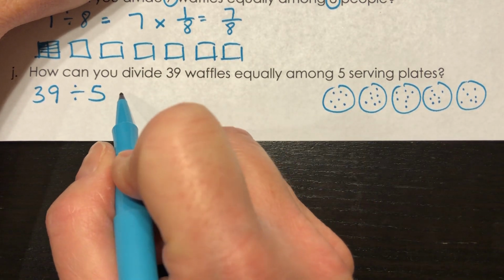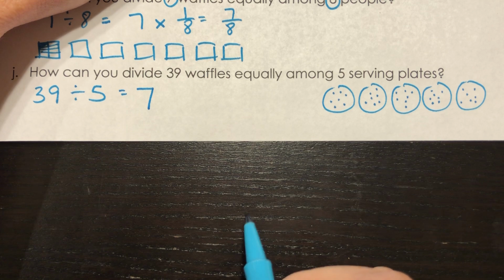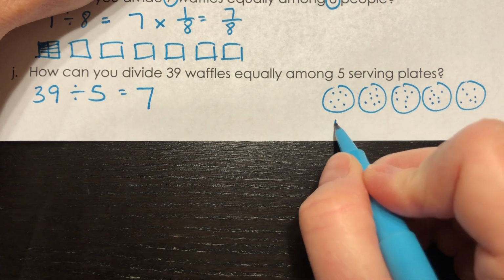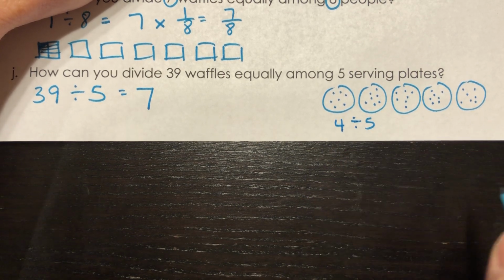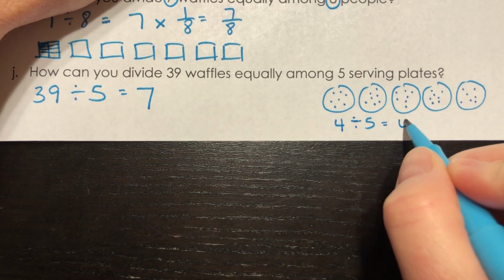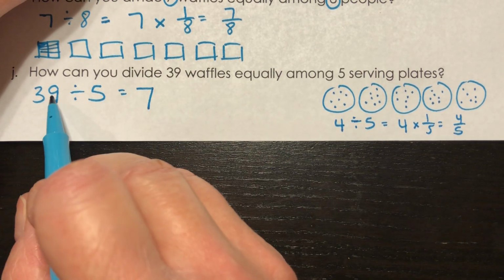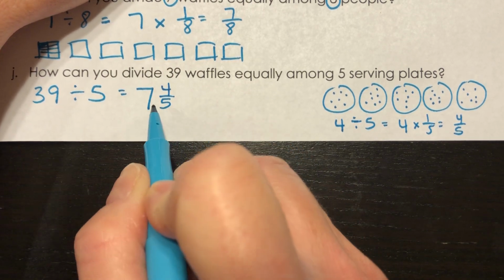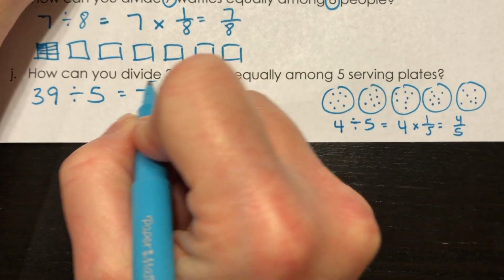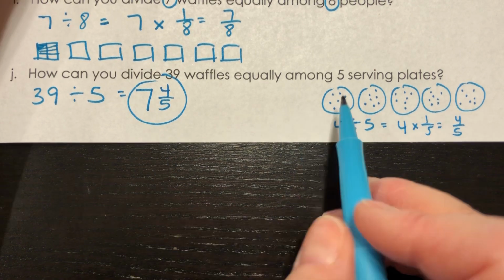So far, I know that my whole number is going to be 7, right? And now I have 4 waffles left over and 5 plates. That would mean 4 waffles divided by 5 plates. And 4 divided by 5, you see that we can get this by taking 4 times 1/5 is 4/5. So that would mean that I would have to take 7 4/5 waffles for each plate. And then I would have all 39 that were used. All right, so 7 4/5 waffles is how many each plate would have on it.